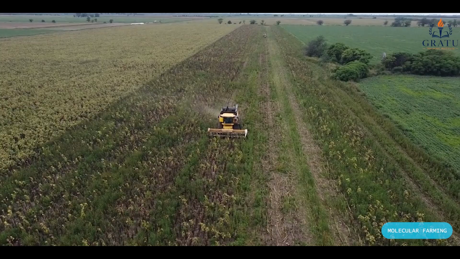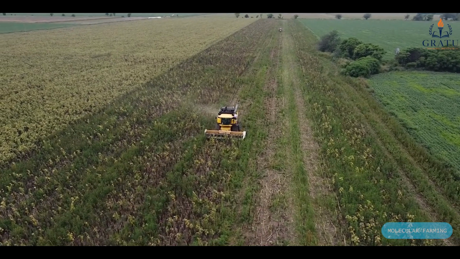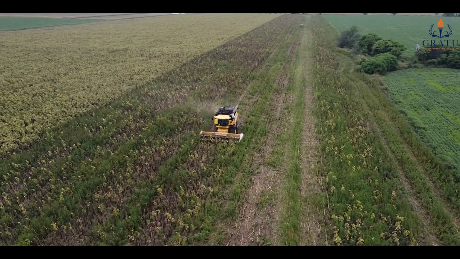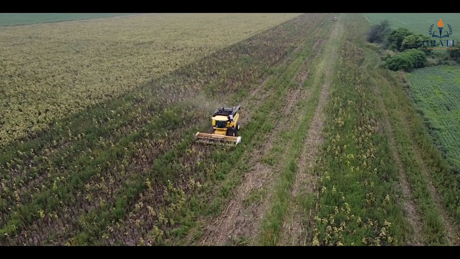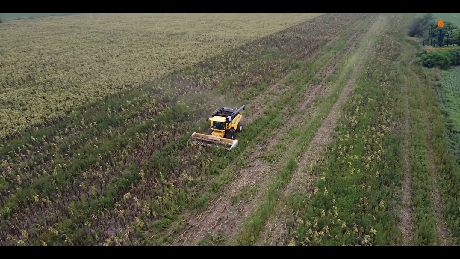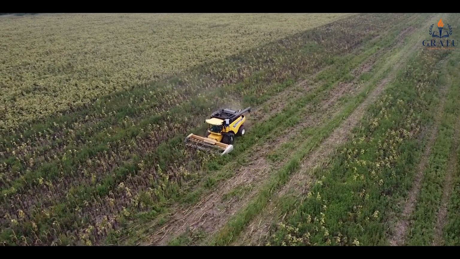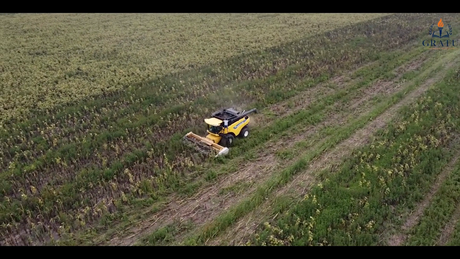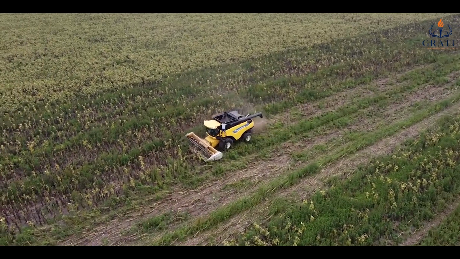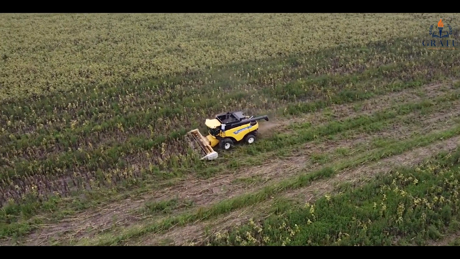To summarize, molecular farming is a branch of biotechnology which uses plants as a cost-effective, scalable platform for the production of high-value proteins, as well as other biologically important molecules.